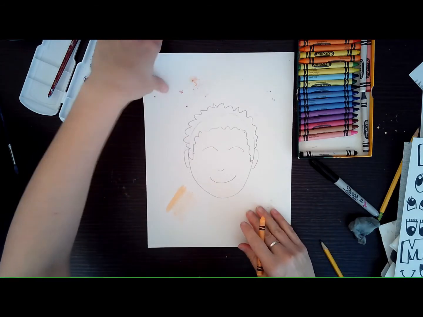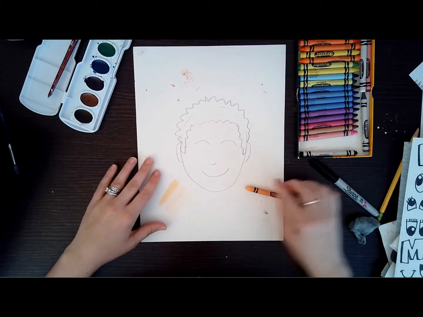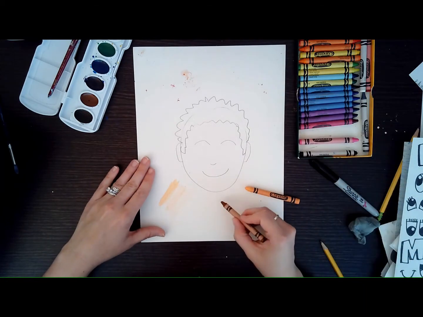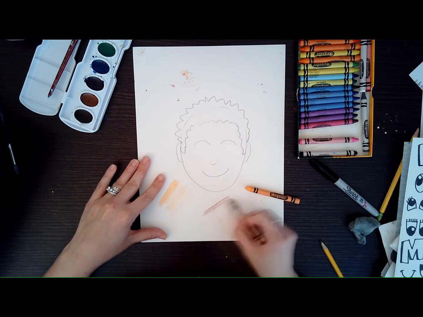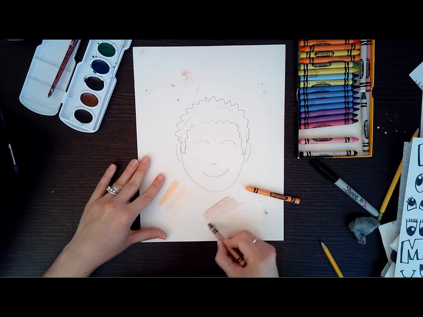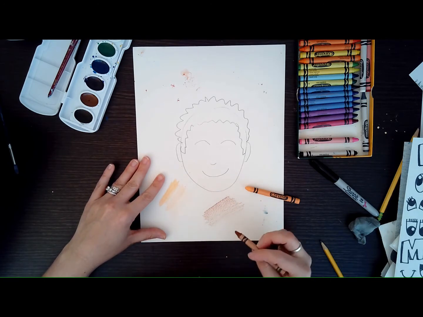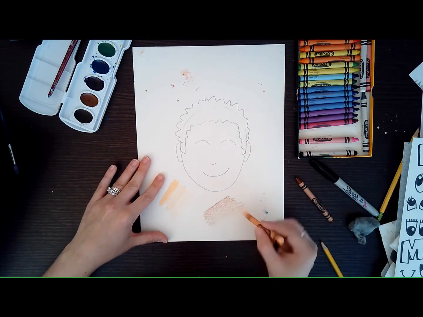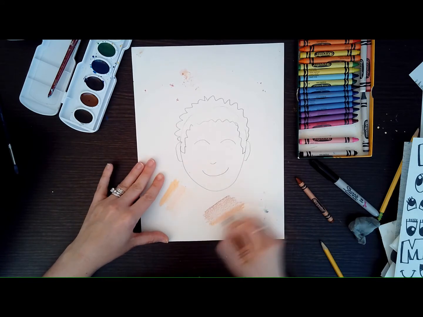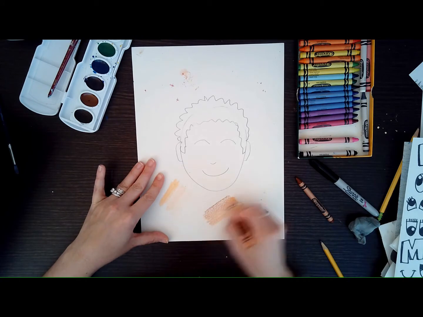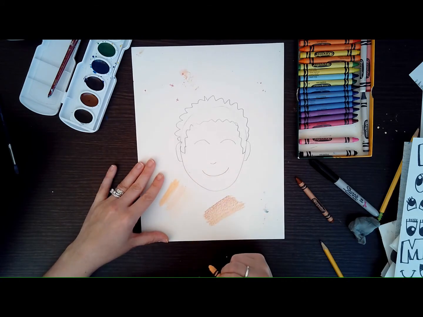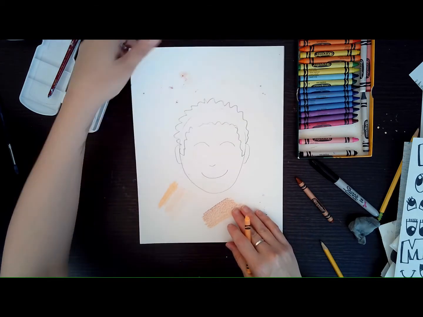Now you can also create your own skin colors by overlapping colors. So if I use my brown and I put a little bit lightly on and I go back and color over it with my apricot, that creates a different skin color. So test it out on the back of your paper before you start coloring in your whole self.